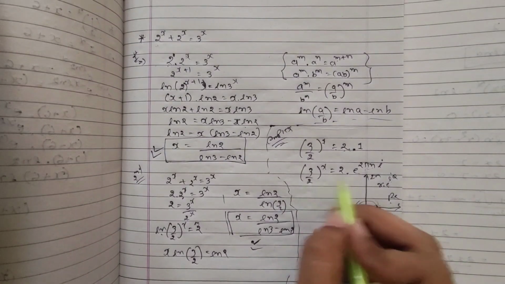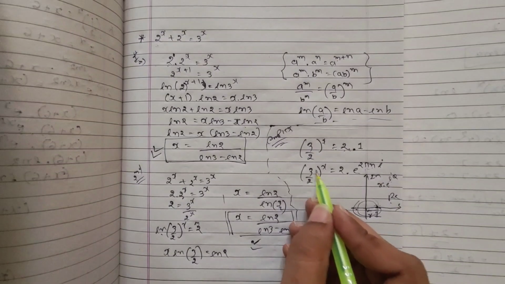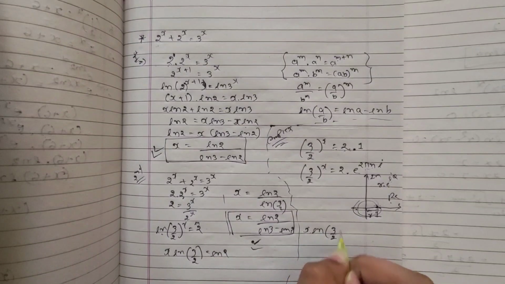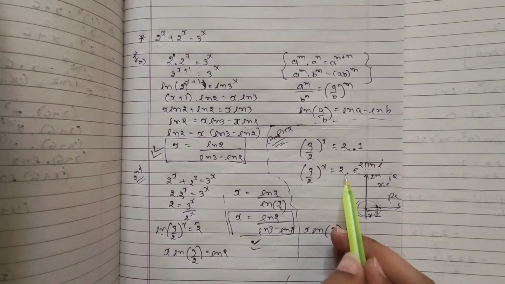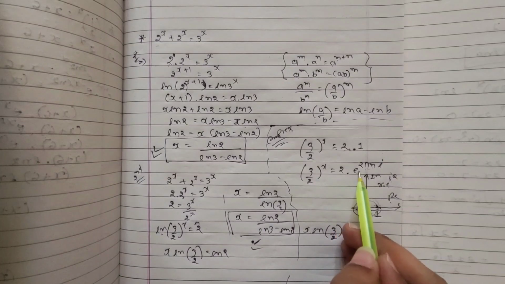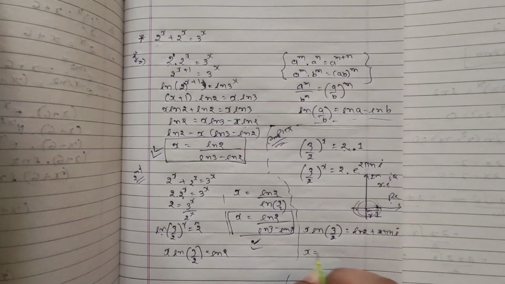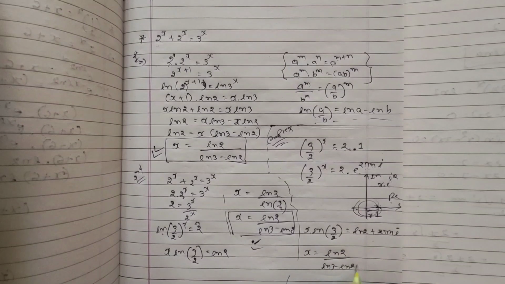So now, again I will apply logarithm on both sides, right? So if I apply ln here, it will become x into ln 3 by 2, obviously, right? And if I apply ln here, then it will become ln ab, so I can write ln a plus ln b, which means ln 2 plus ln e raised to 2 pi n iota. But 2 pi n iota will come out, and the value of ln e is equal to 1, right? So what is the answer of x? Ln 2 divided by ln 3 by 2, which I can write as ln 3 minus ln 2. Same way here, 2 pi n divided by ln 3 minus ln 2, into iota, right?